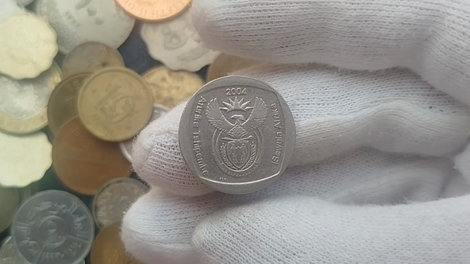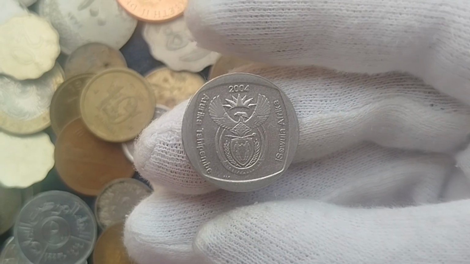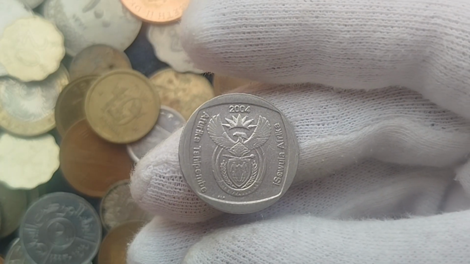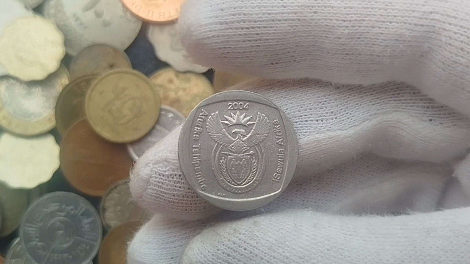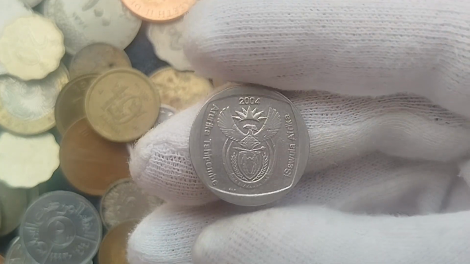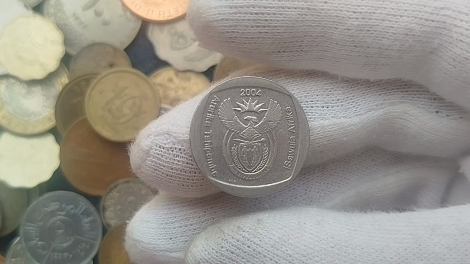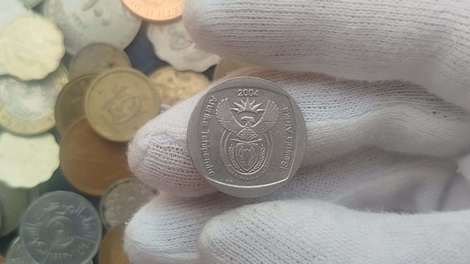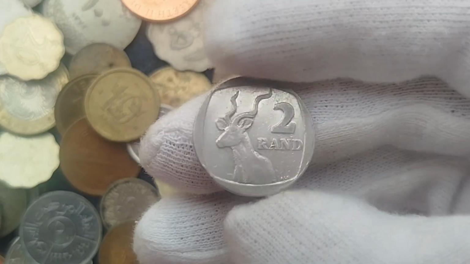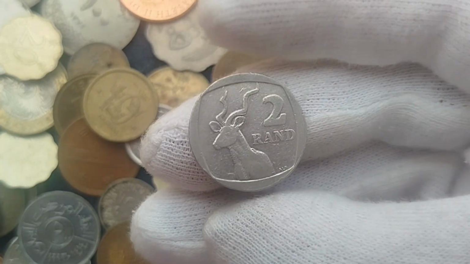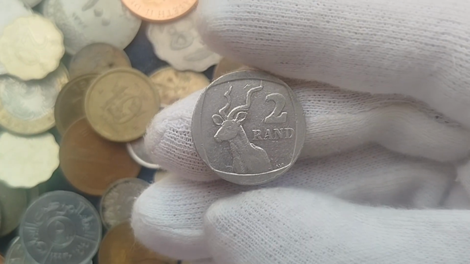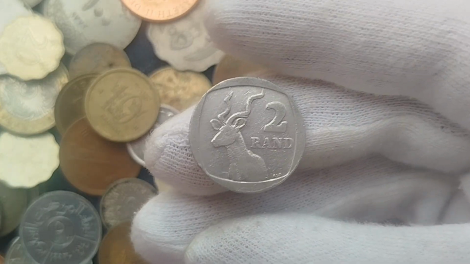The 2 Rand denomination itself was first introduced in coin form in 1989, and over the years, it has undergone various design changes. The 2004 version, however, stands out for its distinct visuals, symbolic messaging, and refined craftsmanship. It was minted in a way that not only ensured functionality in the economy, but also carried an educational and emotional connection to South African heritage. The date 2004 marks a significant year when both the nation's past and its future intersected in this single metallic form.